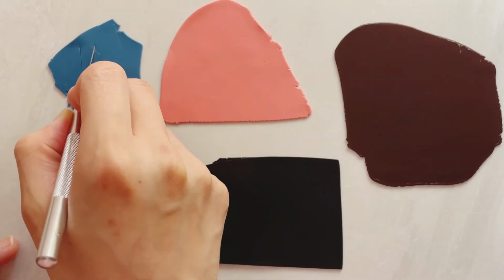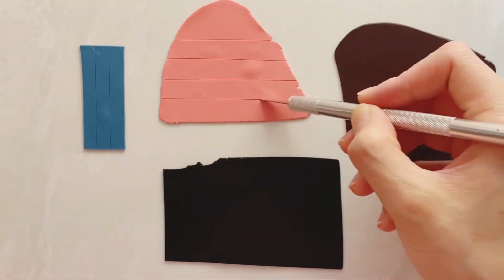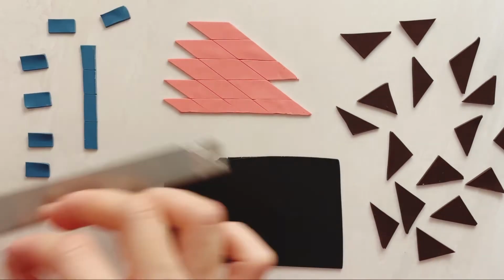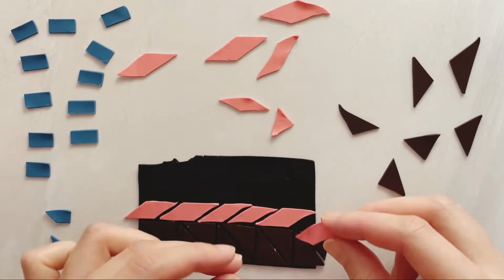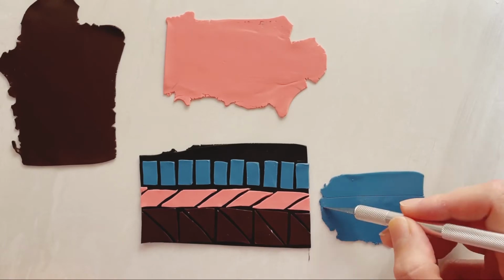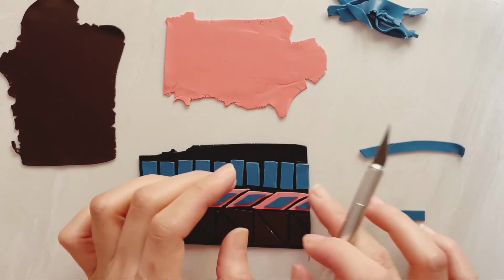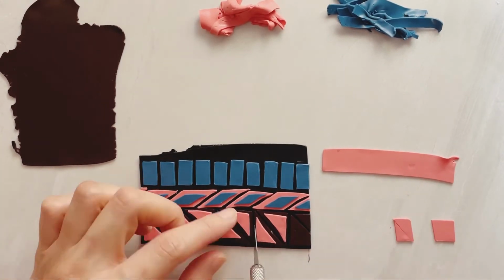I started with cutting different shapes with my craft knife, ideally something different for each color. And then I cut the same shape again, but this time using another color and cut them slightly smaller. Repeat this step for the next layer.